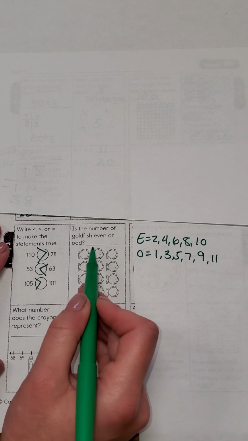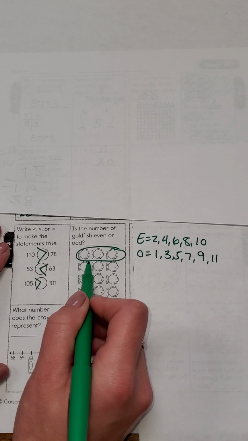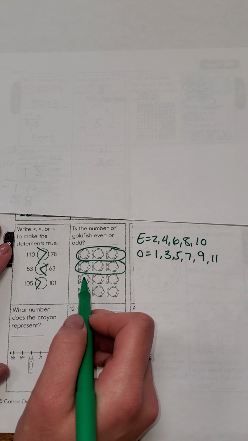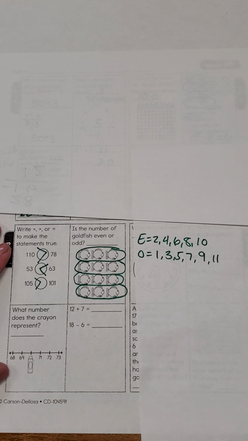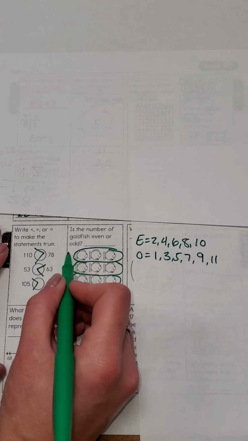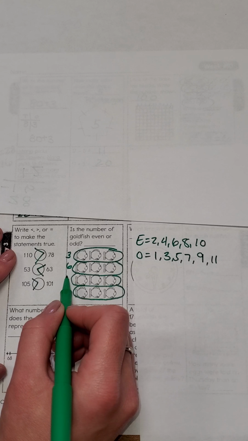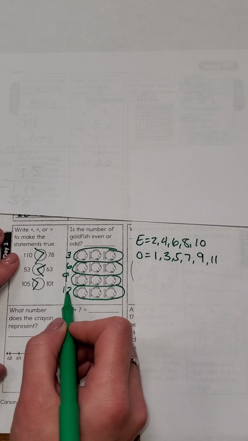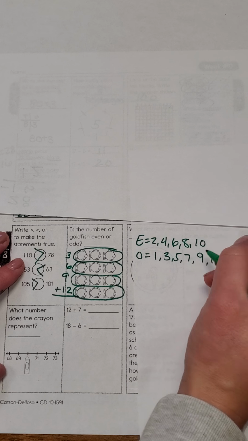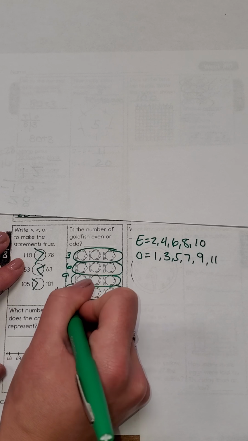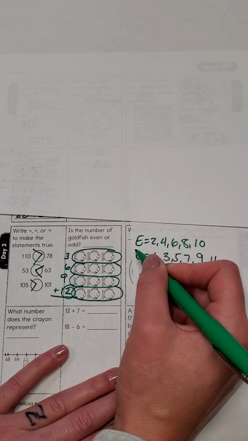So we're going to just stick with these 3 here because it's laid out nicely for us. 3, 6, 9, 12. 3, 6, 9, 12. So if I had a 2 in the ones place, a 2 is even.